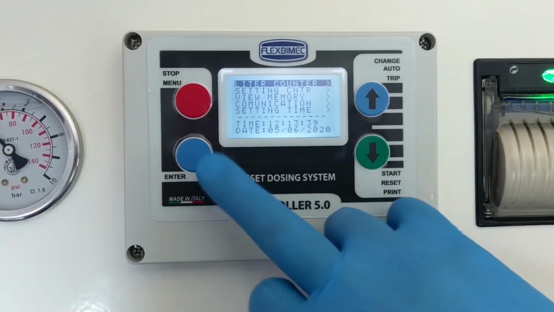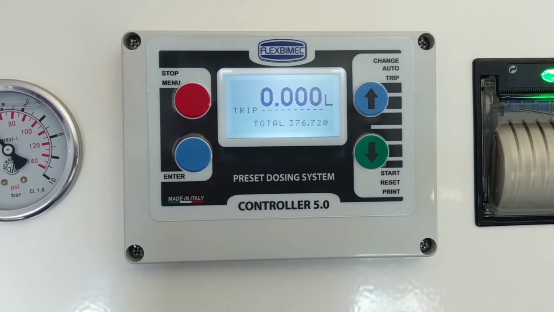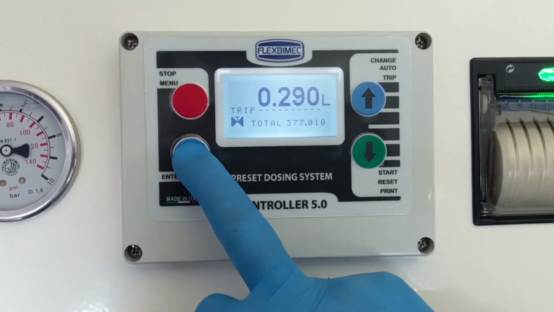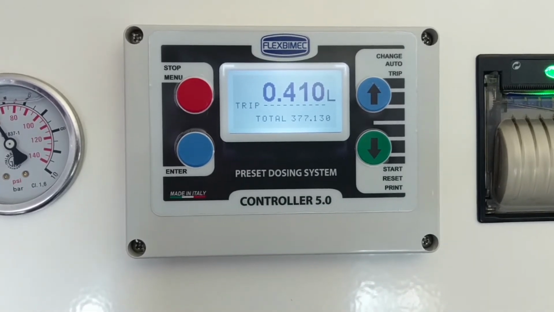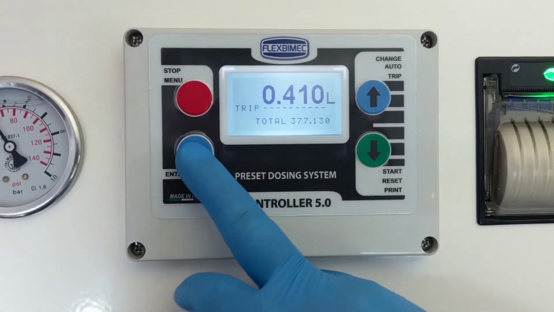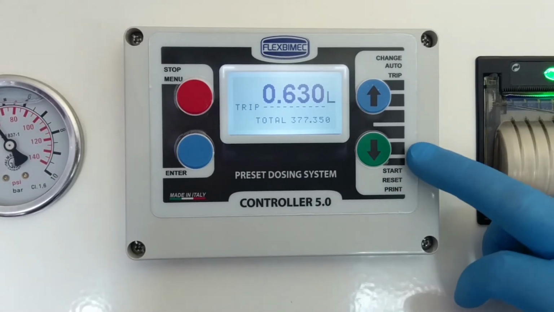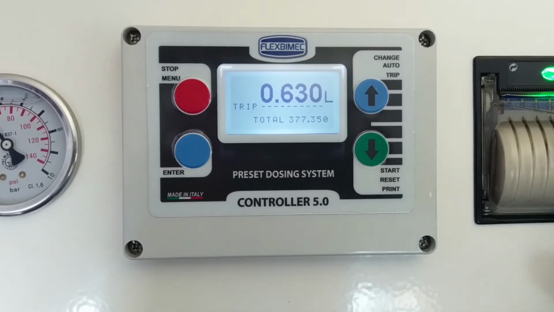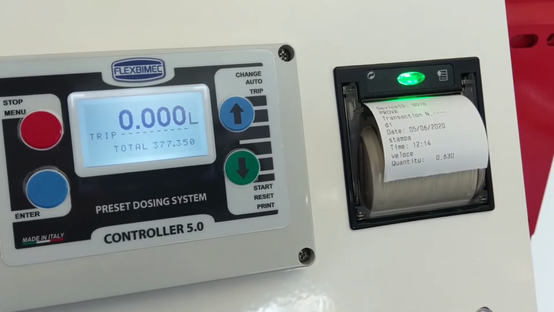I select the liter counter. In this case, I'm on the trip mode, and I can start the delivery manually by pressing Enter. While I'm pressing this button, the device activates the electrovalve, and it starts executing the quantity to be delivered. Once the delivery is terminated, I press the Start button to memorize the quantity, reset the memory, and print out the data of the delivery through the side printer.